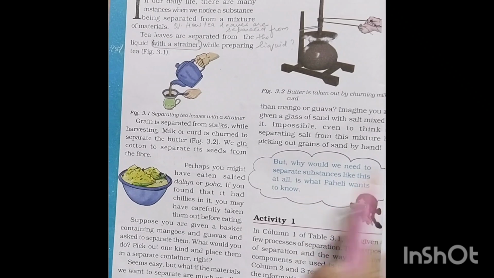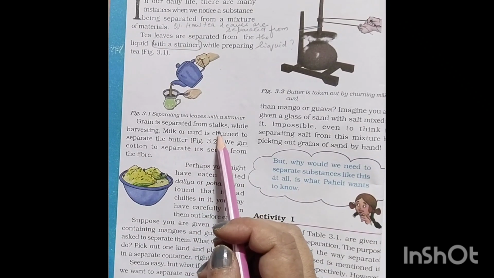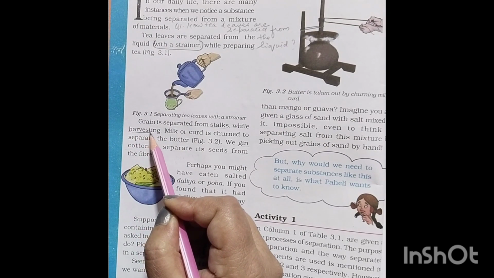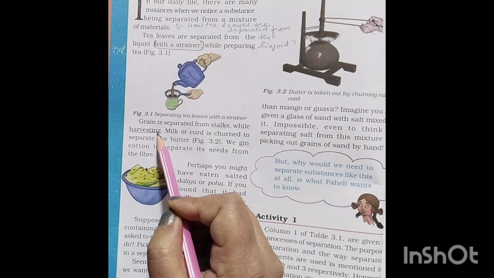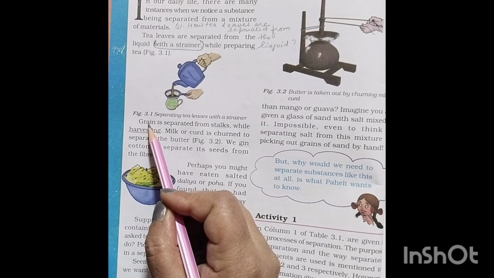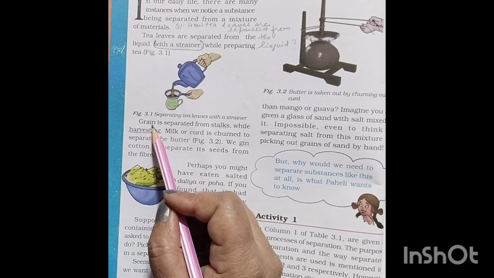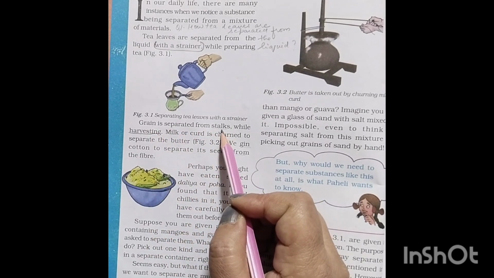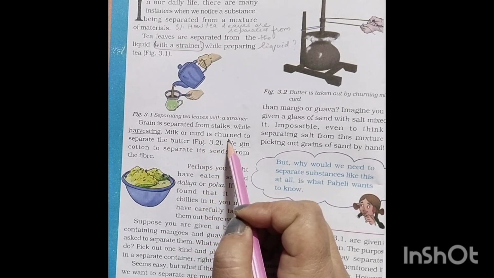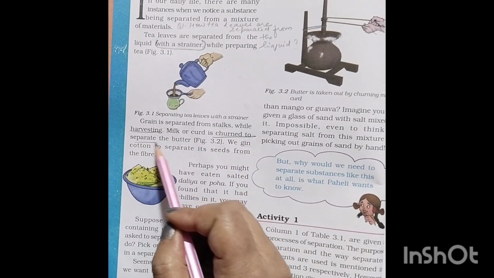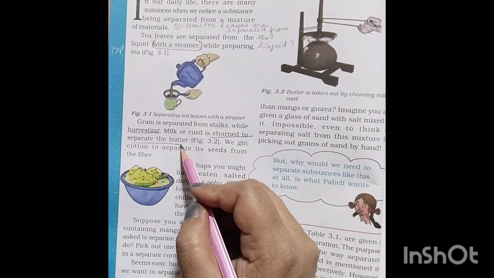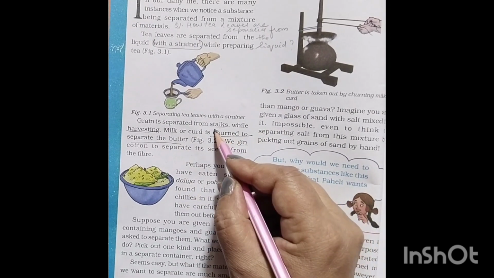Now next one, grain is separated from stalks while harvesting. What is harvesting? Cutting of mature crop is known as harvesting. So we need only grains like rice, wheat. So they are separated from their stalks while harvesting. Now milk or curd is churned to separate the butter. By which process are we separating butter from the milk? By churning. Okay.